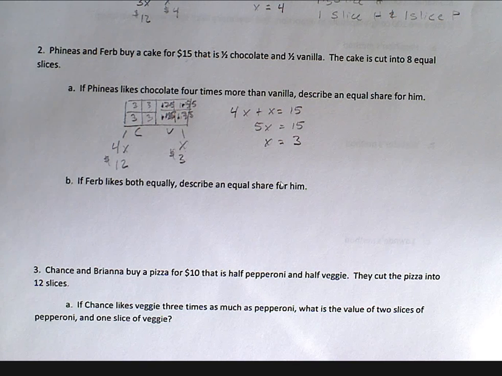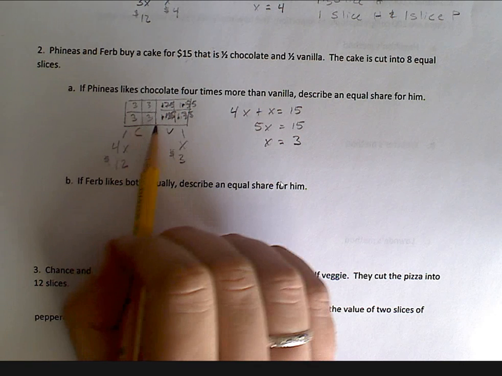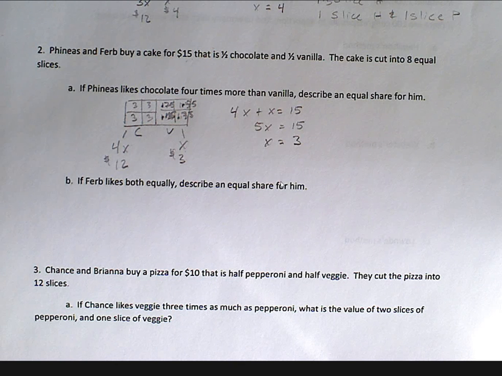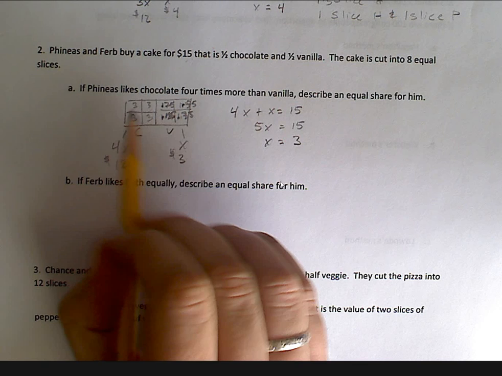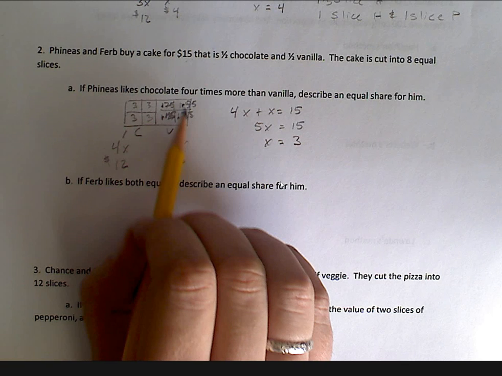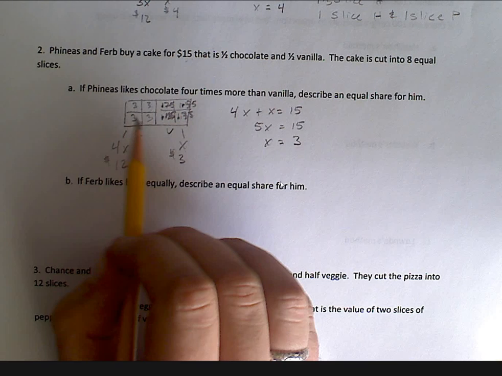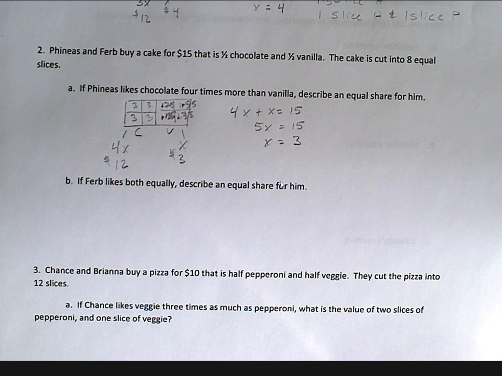Now, to get an equal share for Phineas, you have to add up these slices of cake in some way that adds up to be $7.50. So you could do 2 slices of chocolate and 2 slices of vanilla, and that adds up to be $7.50. You could do all of the vanilla, which would be $3, 2 slices of chocolate, and then half another slice of chocolate. I do have scissors.